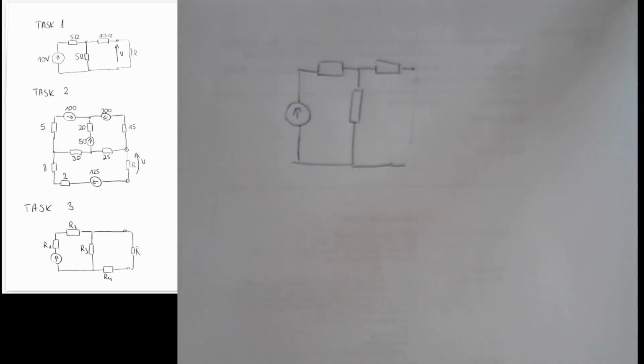Hello everyone. In this video I will discuss the two methods that we are going to use to solve some circuits, namely Thevenin and Norton's. These two methods state that for any circuit there is an equivalent one that we can model as a single source and a single resistor. In Thevenin we use a voltage source, and in Norton's we use a current source.